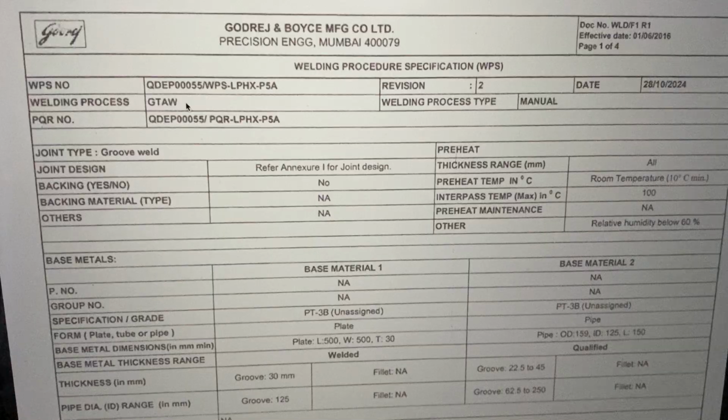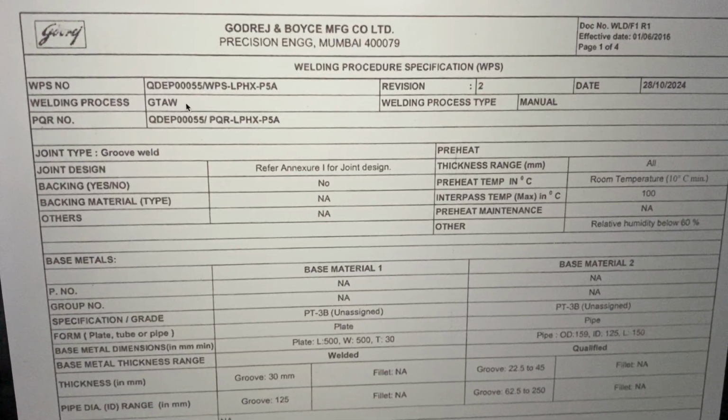The PQR is a set of parameters which we will record on a particular thickness of material given in this WPS, and try to qualify. That means whatever our plan is, whatever we have envisaged, that this base material and this filler wire with all the welding parameters will give us the required results, will be demonstrated in a PQR.